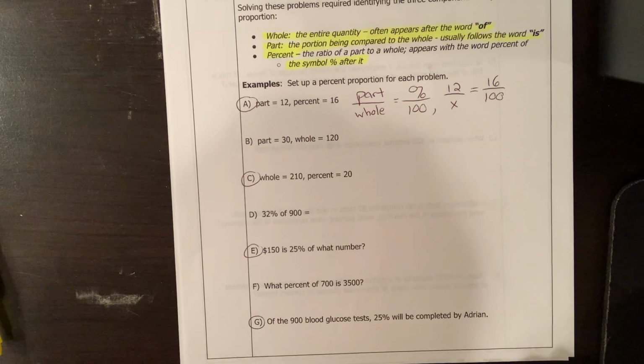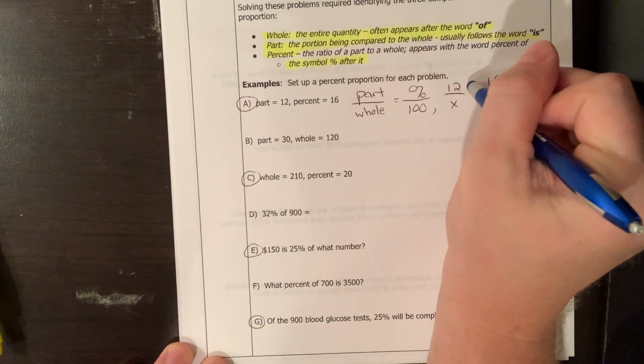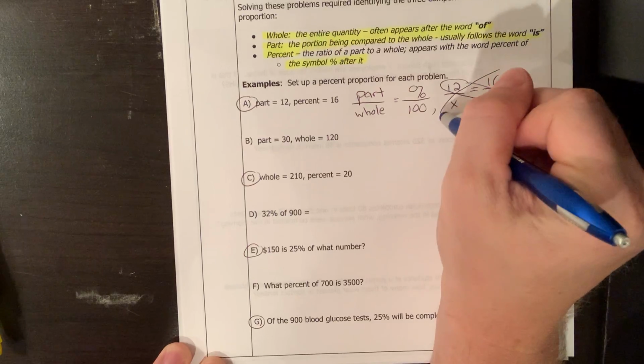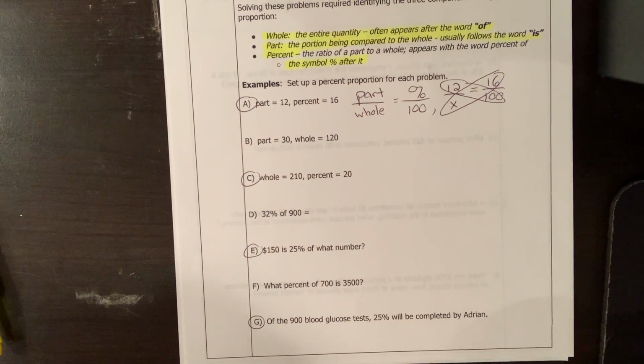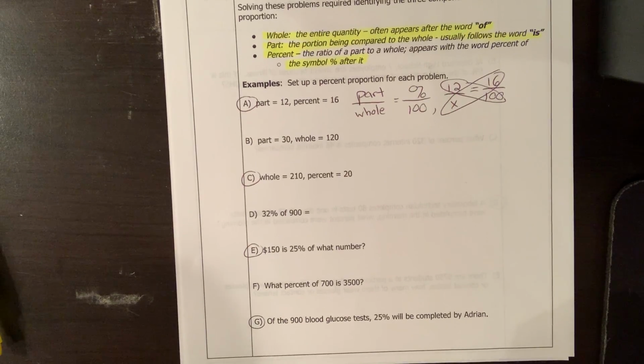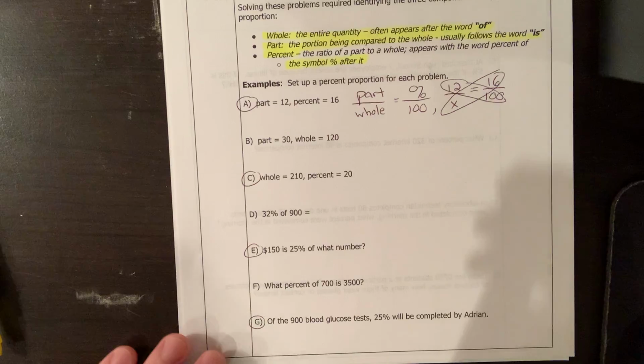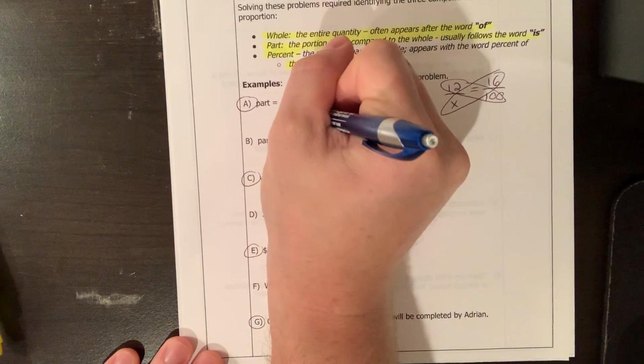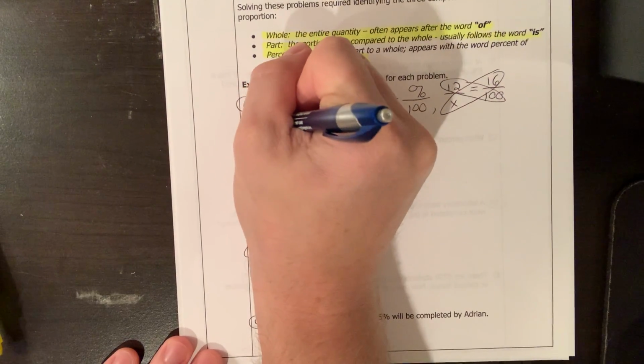The percent number as a decimal times the whole will give you the part if you want to go percent equation. I think percent proportion is actually easier. Okay, so I'm going to cross multiply 12 times 100, which is 1200, and then divide by 16. So 1200 divided by 16, and I get an answer of 75. So they're asking for the whole, and the whole is 75.